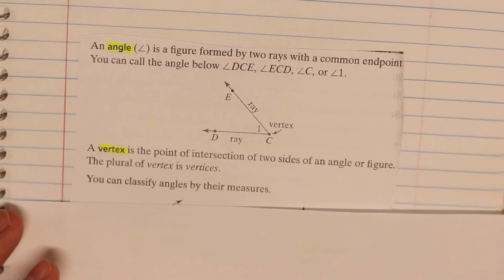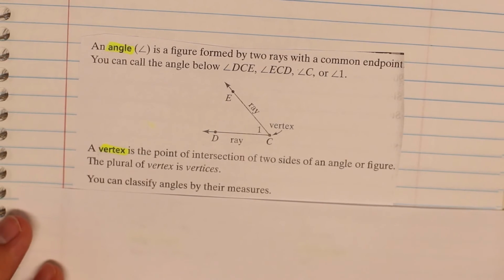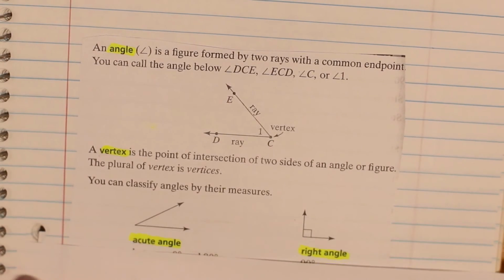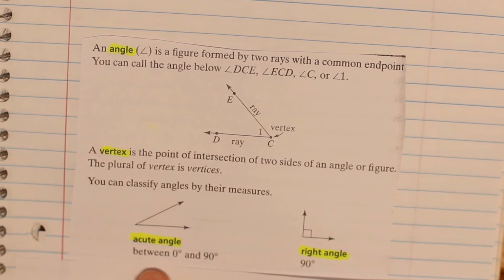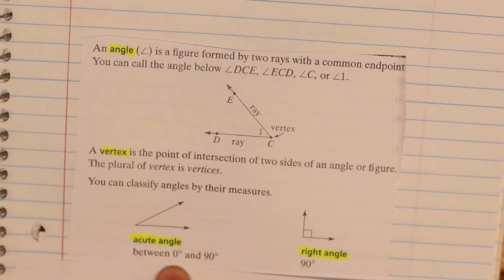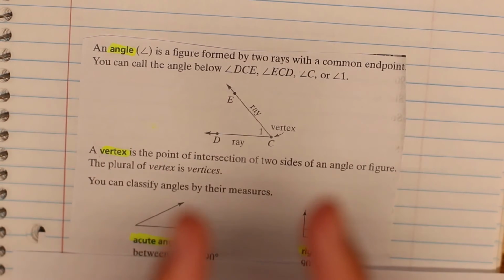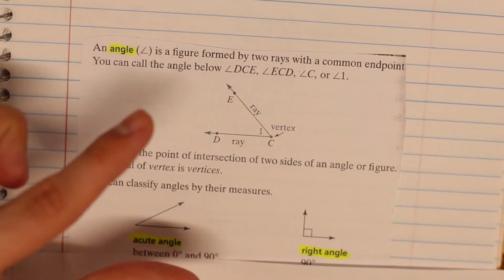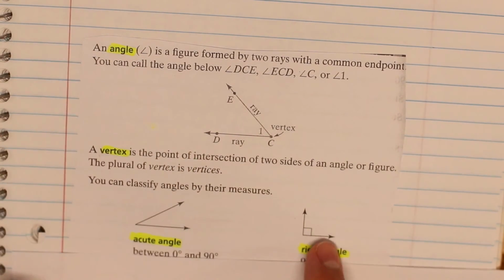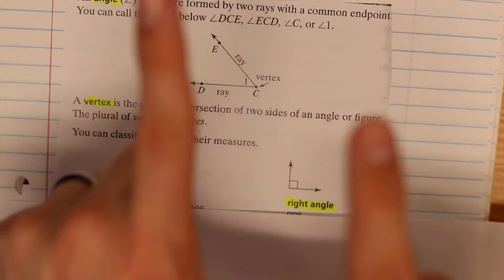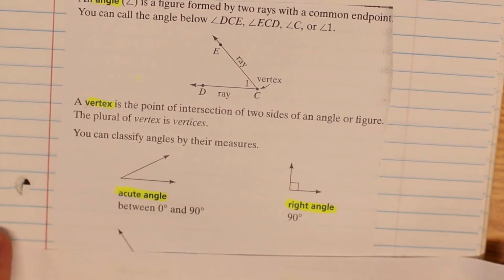You can classify angles by their measures, meaning how big they are. So you have an acute angle, which is between 0 and 90. That means it can't be 0, and it can't be 90, because it's in between those two numbers. So it's a small one. We call that acute. It's so tiny. Right makes that straight L shape, okay? It's always 90 degrees, a right angle.